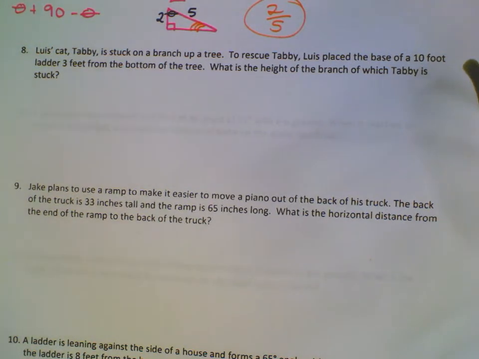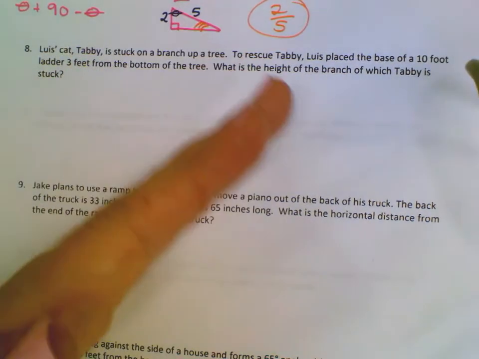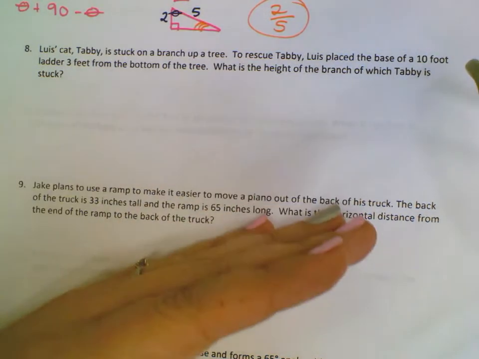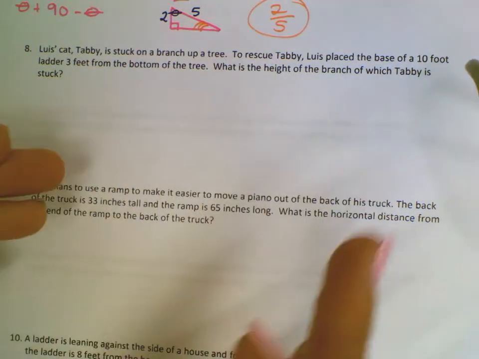Alrighty, so Luis's cat, Tabby, is stuck on a branch up in a tree. To rescue Tabby, Luis places the base of a 10-foot tall ladder 3 feet from the bottom of the tree. So if we have a ladder, you have to think, this is the ladder. How tall the ladder is, or the length of the ladder, doesn't change as we angle it.